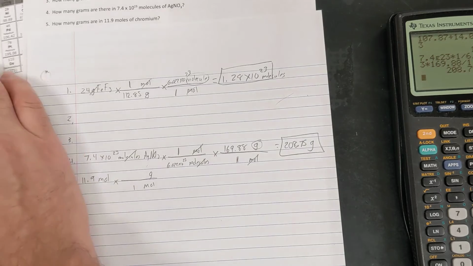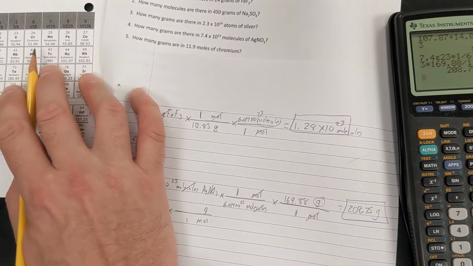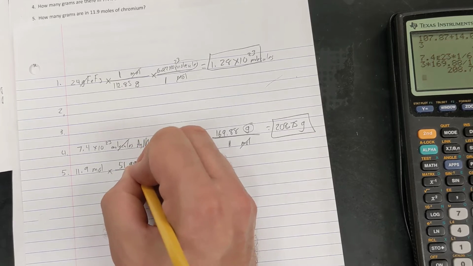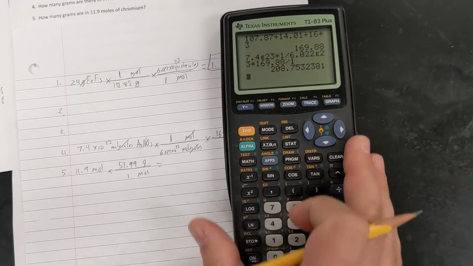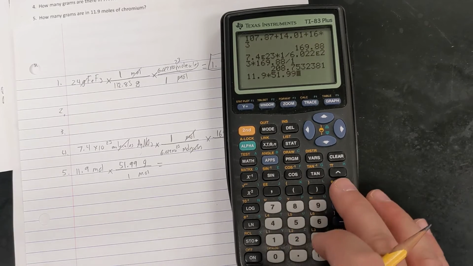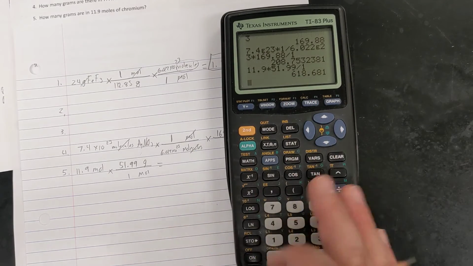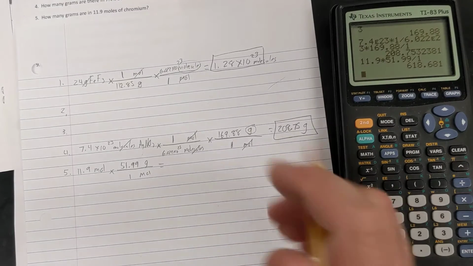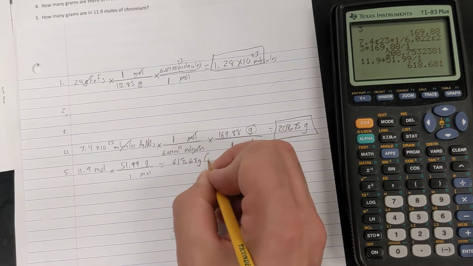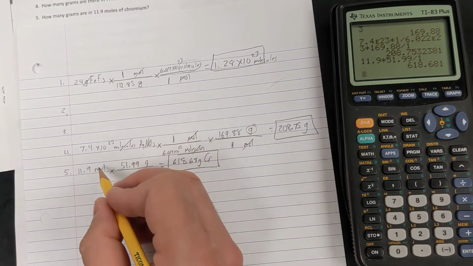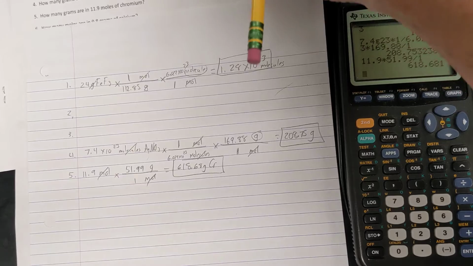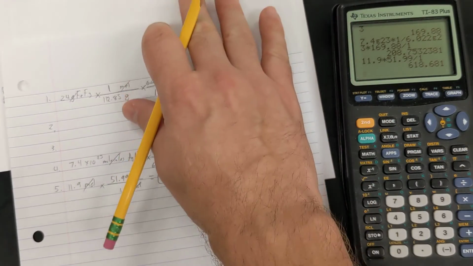Well, 1 mole of chromium is 51.99 grams. So we just do 11.9 times 51.99 over 1. We get 618.68 grams of chromium, because we set it up so that our units of moles cancel. So that's how we do those problems.